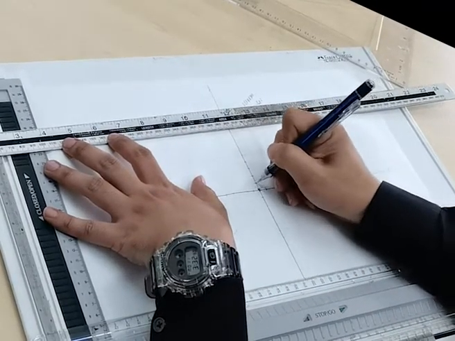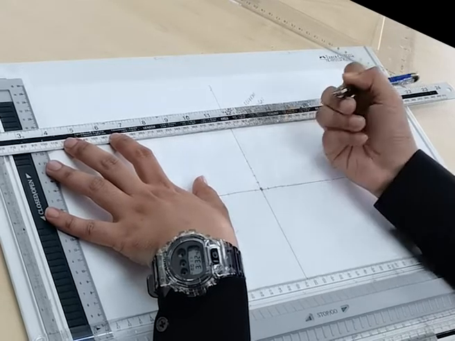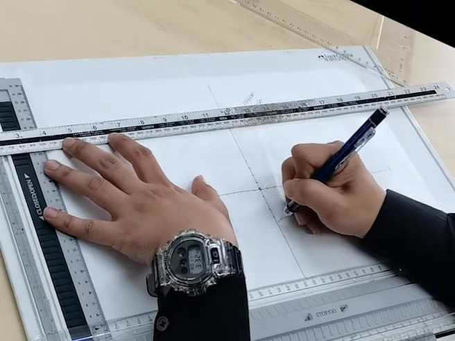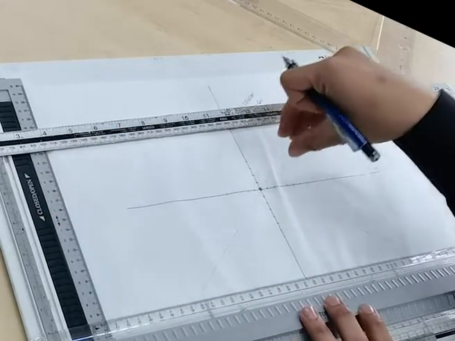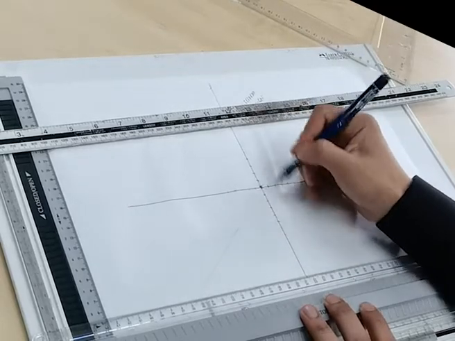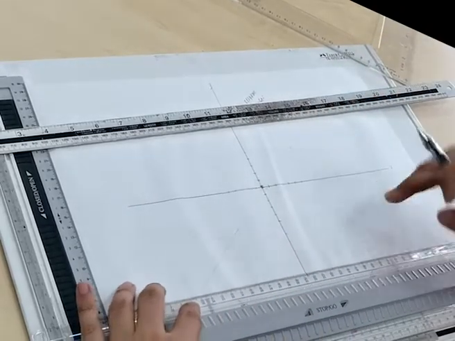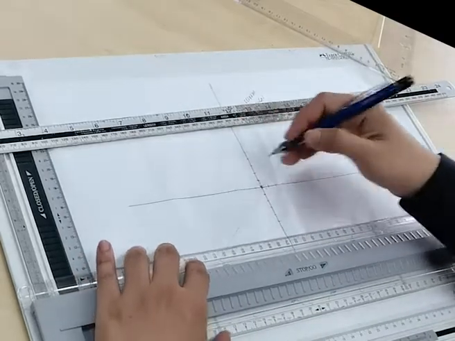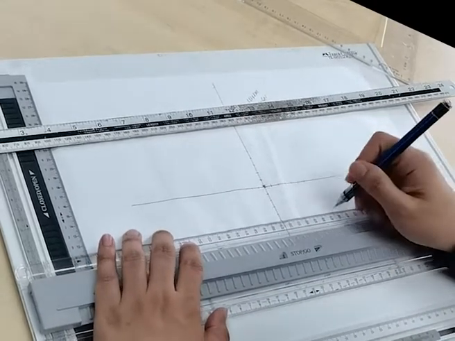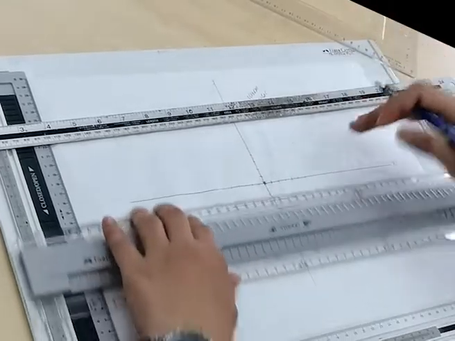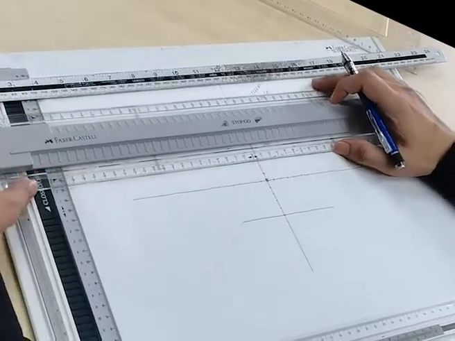Again, I will still start from the vanishing point at the center, and I will just mark 1 cm by 1 cm. So I will have a total of about 5 feet here, another 5 feet here. In total I will have 10 feet of height, from the floor to the ceiling here. After I indicate this, I will start to draw the wall for my bedroom.